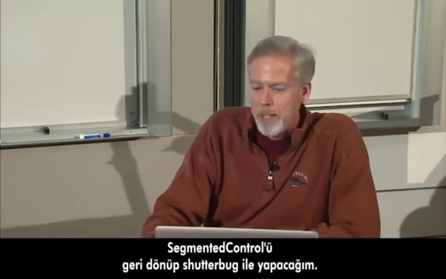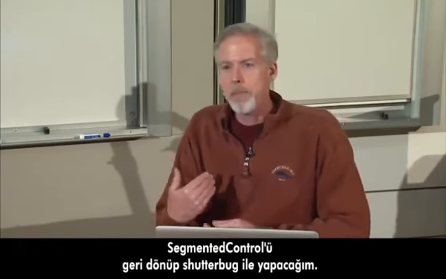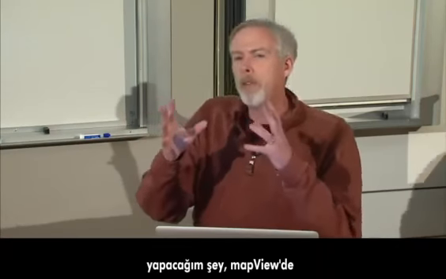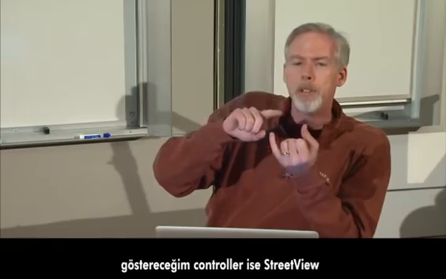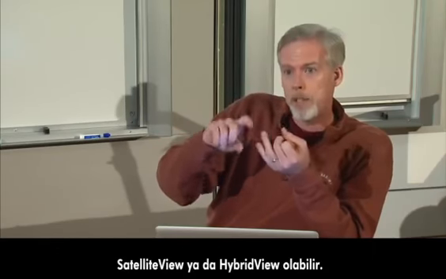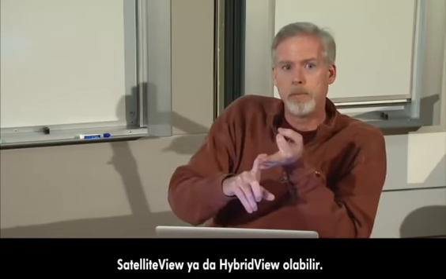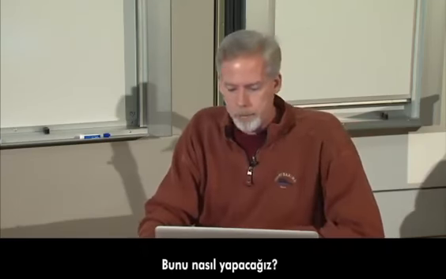Okay, so I'm going to do the segmented control back in Shutterbug. In the map view, I'm going to have a segmented control at the top that controls whether I'm showing street view, satellite view, or hybrid view. So how do we do that?